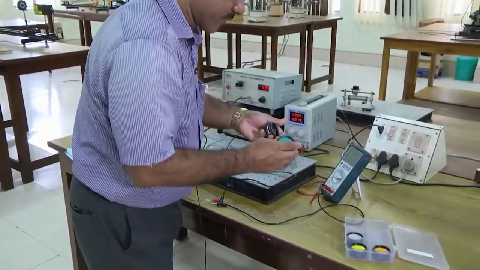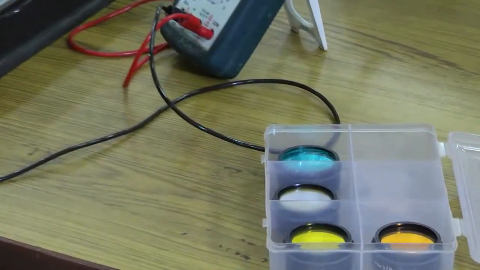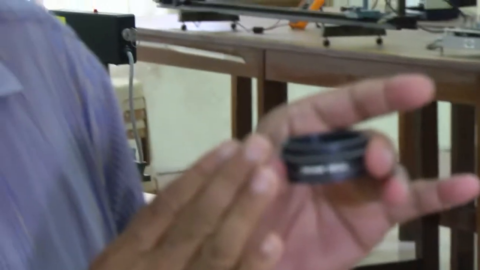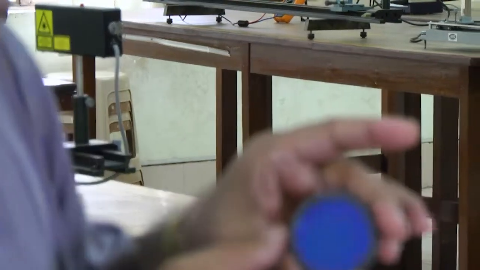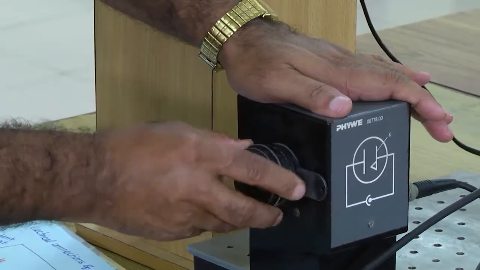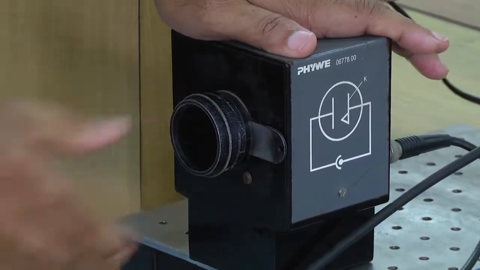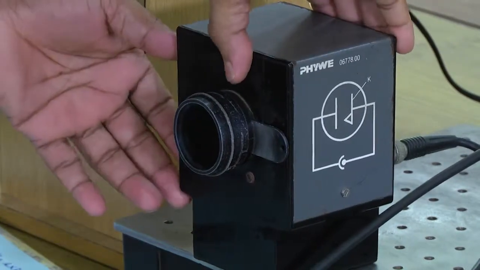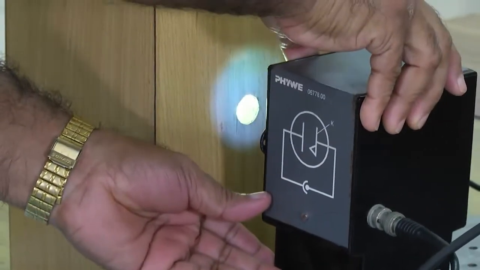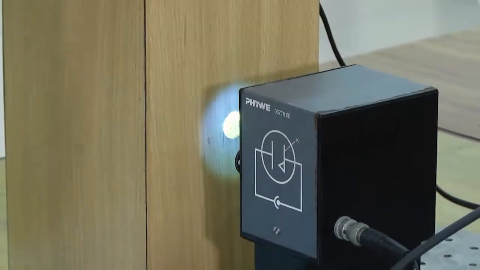I will start with the lowest wavelength, 366 nanometer, which has the highest frequency. I will put this in front of the cell and turn it towards the light source.